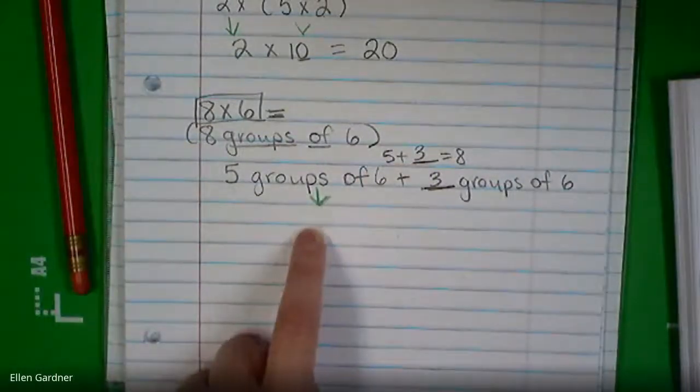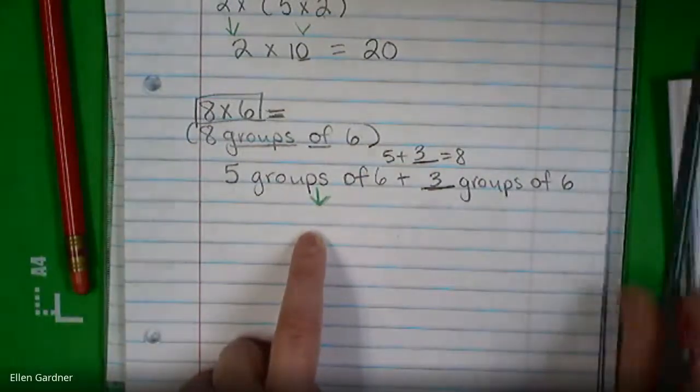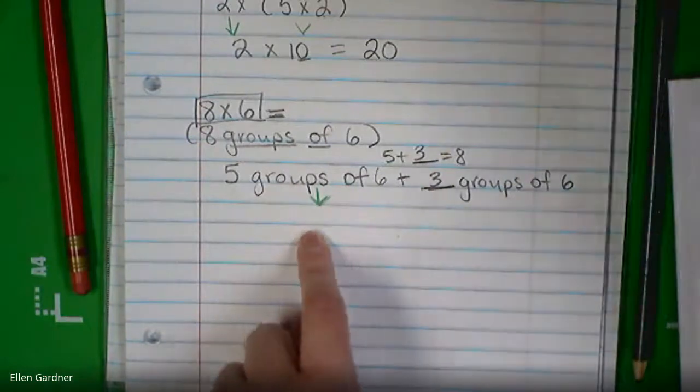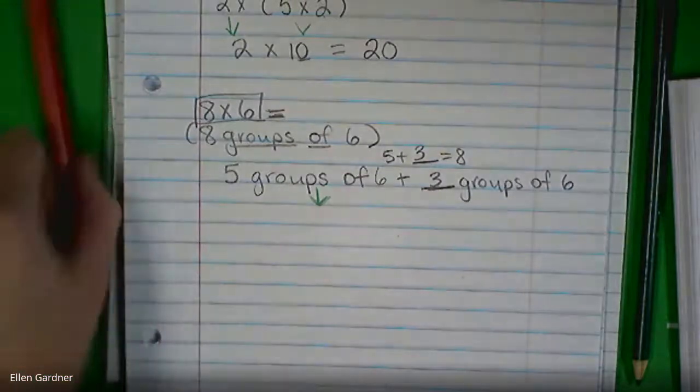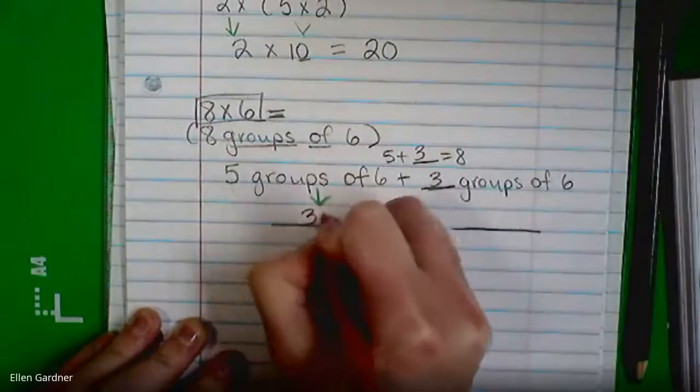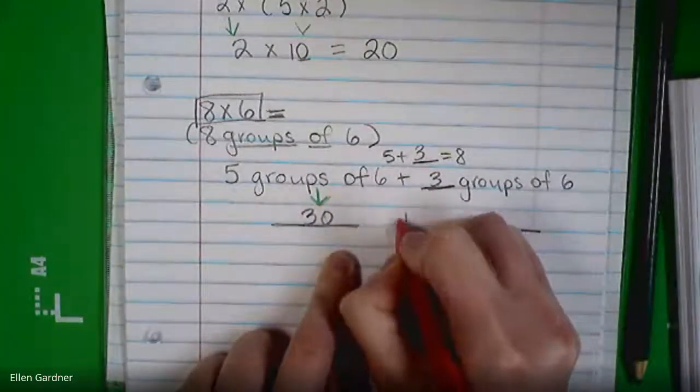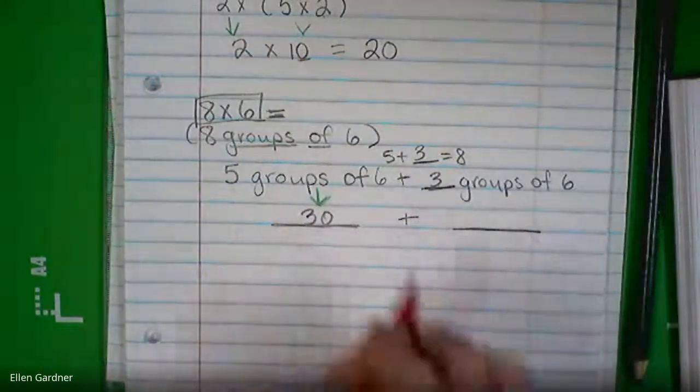We're going to write what 5 groups of 6 is equal to, or 5 times 6. What is 5 times 6? 5 times 6 equals what, Harika? 5 times 6 equals 30. Correct, 30. Or we could think of it as 5 groups of 6 equals 30.